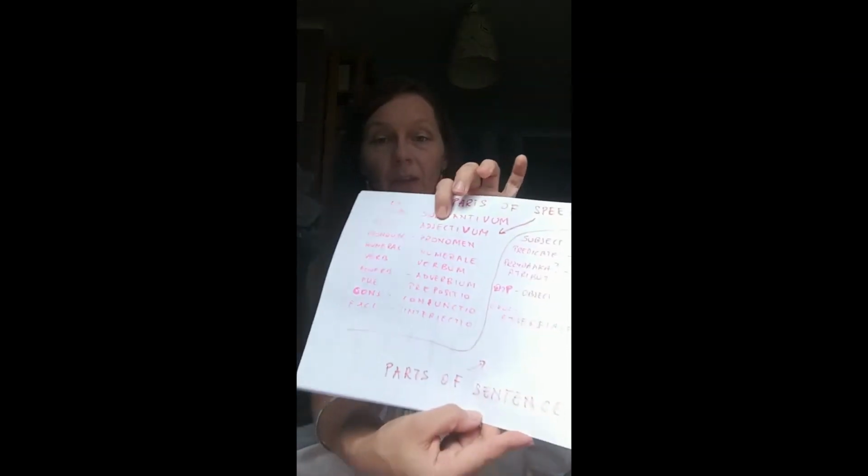Adjective, which is adjectivum. Pronoun, which is pronomen in Latin. Numeral, which is numerale. Verb, which is verbum, adverb, adverbium, preposition, which is prepositio, conjunction, which is conjunctio, and exclamation, which is interjectio in Latin, and that makes 9.